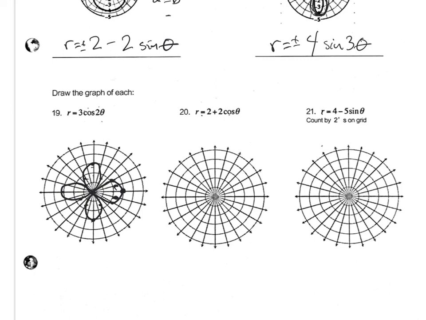For number 20, this is obviously a cardioid. It goes to the right, 4, and it goes up 2, and it goes down 2. If you have a hard time drawing a circle, which is what this is, you should plot some points. So you might have some points around in here to help you sort of get the shape right. And then this last one is a limacon. Due to my inability to plan the graph, I'm giving you a little hint to count by 2s.